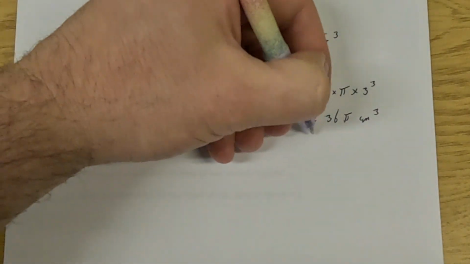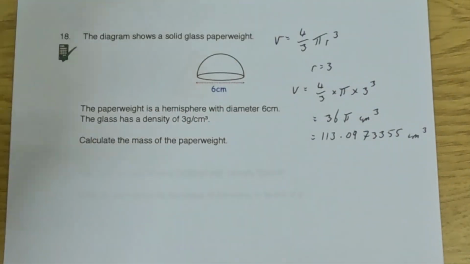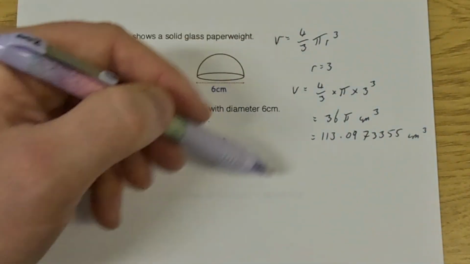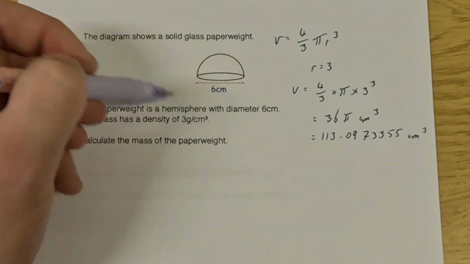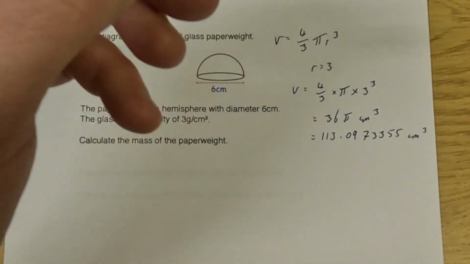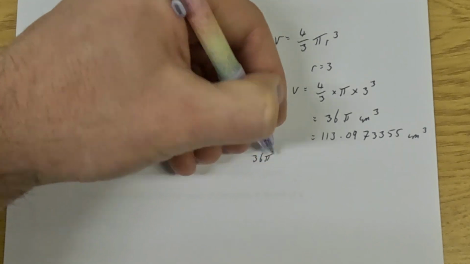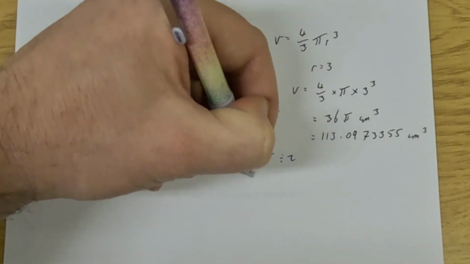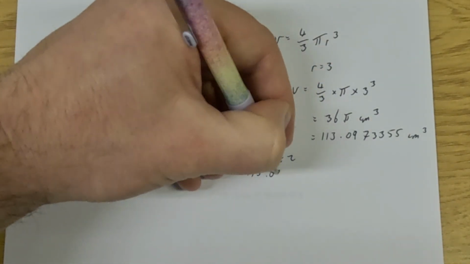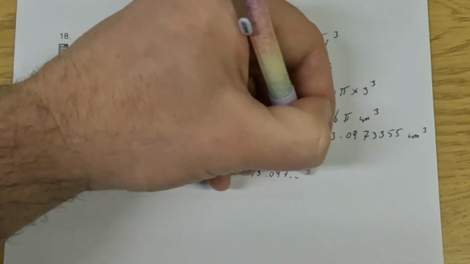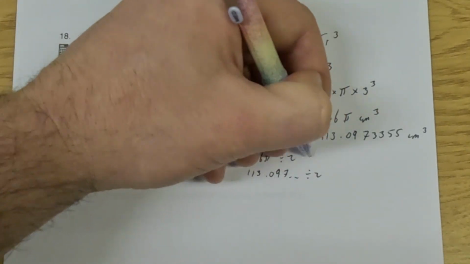Alternatively, you may have it as a decimal, and as a decimal, that's 113.0973355 and so on centimeters cubed. So that's the volume of the whole sphere. Now, this isn't a whole sphere, this is a hemisphere, so now we need to divide by 2. So we're going to take our 36 pi and divide by 2, or our 113.097 and so on, and divide by 2. And whenever we divide by 2, that would be equal to 18 pi.